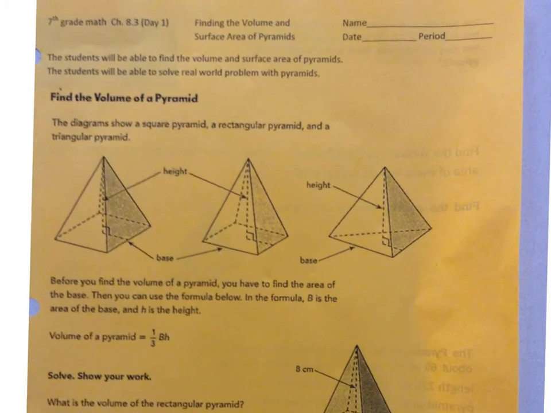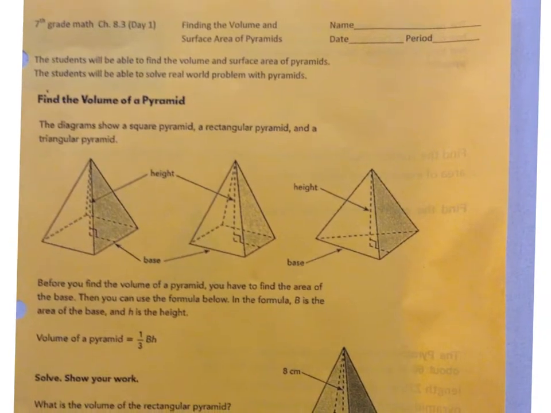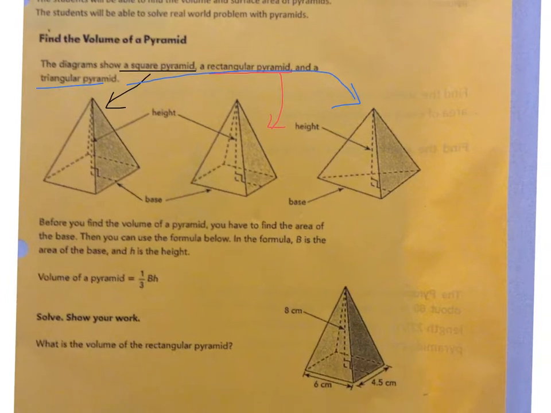Okay, so today we're going to do Chapter 8, Section 3, Day 1, Finding Volume and Surface Area of Pyramids. In the diagram, you see a square pyramid, a rectangular pyramid, and a triangular pyramid. This one is a square pyramid, this one is a rectangular pyramid, and this one, in the blue, is a triangular pyramid.